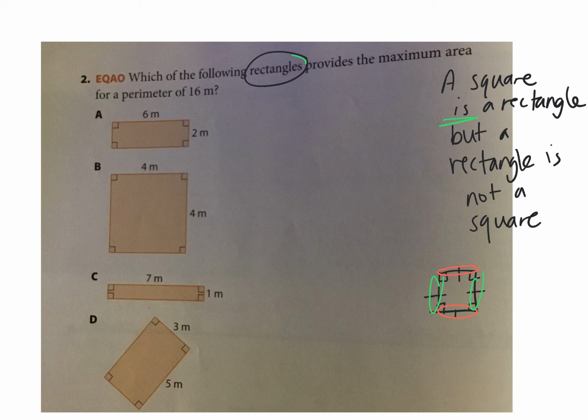So when they say which of the following rectangles, it can be a rectangle or a square because a square is a rectangle, okay? So if you were given this question, based on what I just taught you, just by looking at these diagrams, what's the answer? Which one will give the biggest area? A, B, C, or D? Show of hands. Who thinks A is going to give me the maximum area? Who thinks B?